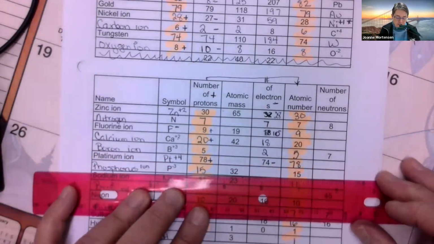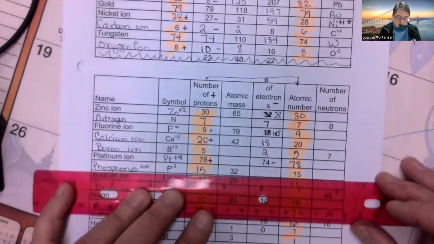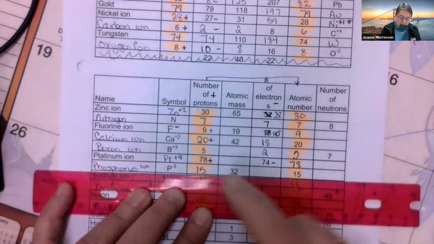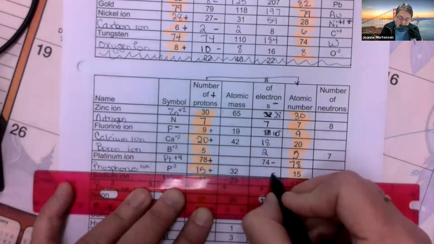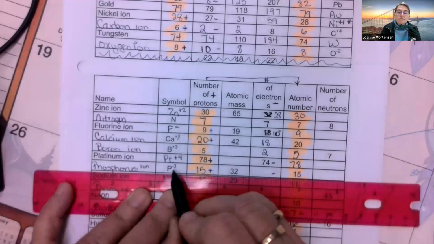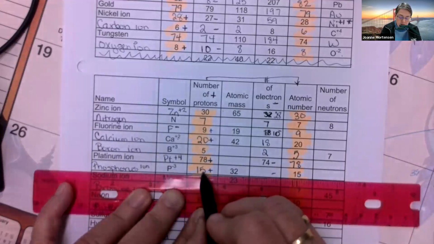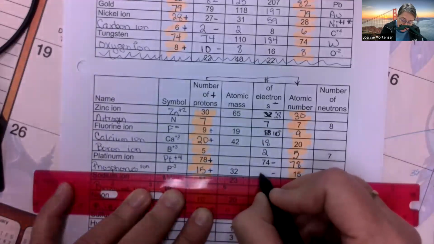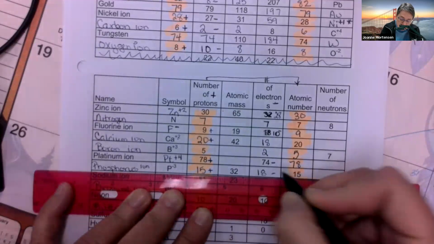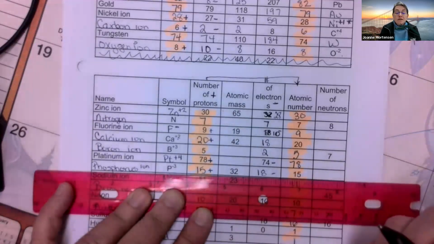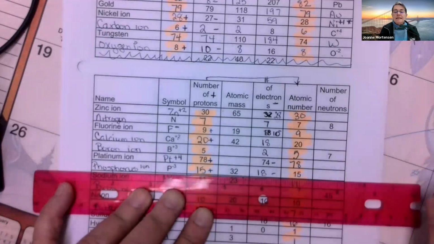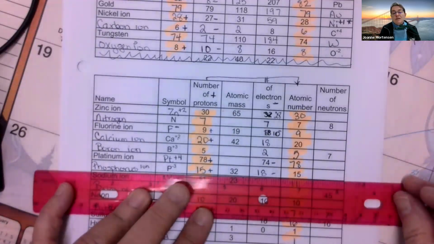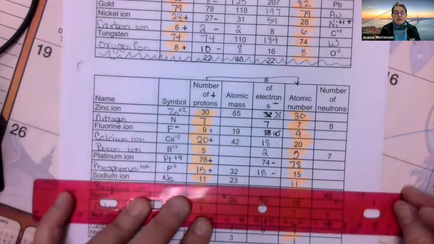All right, phosphorus. So I've got 15 pluses. And for my negatives, I need 3 more. So 15, and if I need more negatives, that means it's going to go up by 3. Or my favorite cheat, if this is -3, I add 3, and boop, there's 18. You can do that as a double check, whichever one makes you happiest.